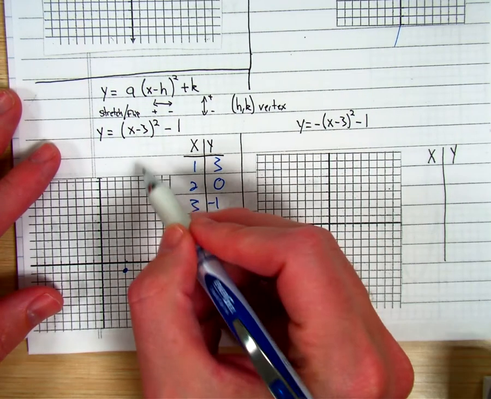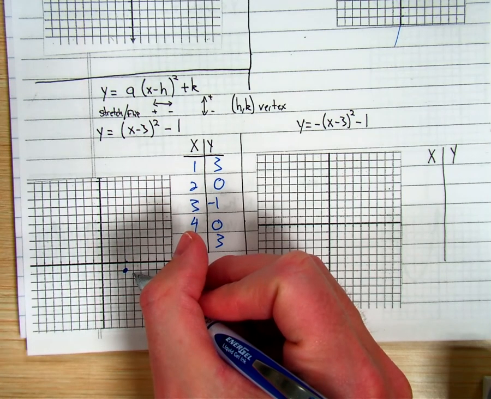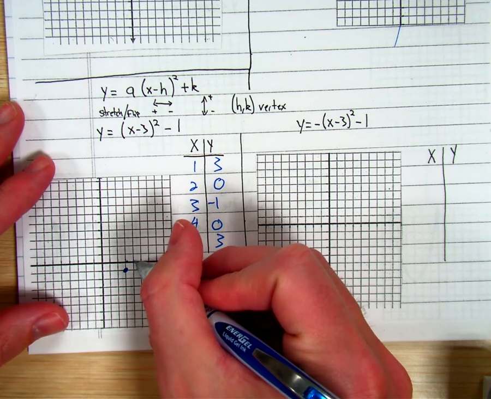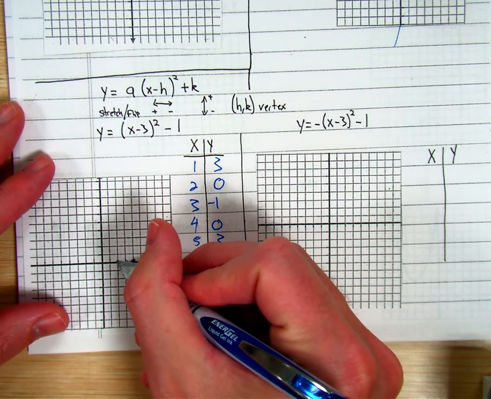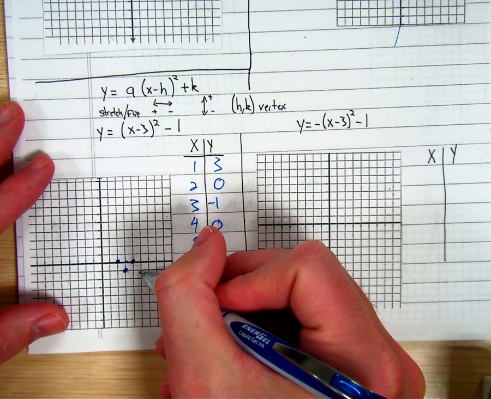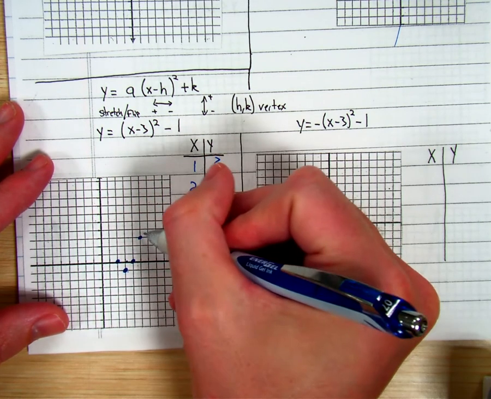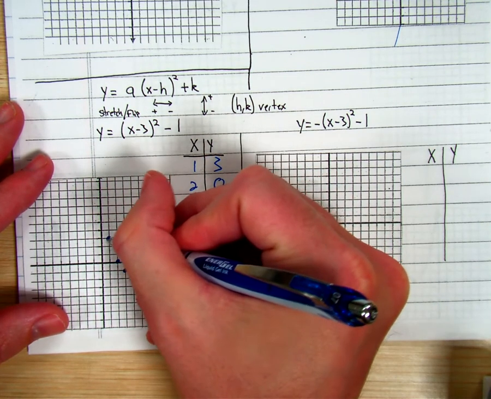Okay? So here's my vertex. Over 1, we're doing x squared graphs. 1 squared is 1, so I go up 1. And then you can also reflect it over there. Over 2, 2 squared is 4, so I'm going up 4. 1, 2, 3, 4. And then we can reflect it over to there.